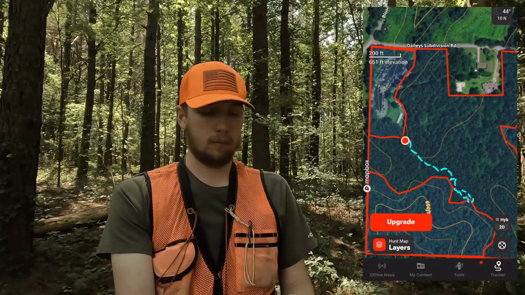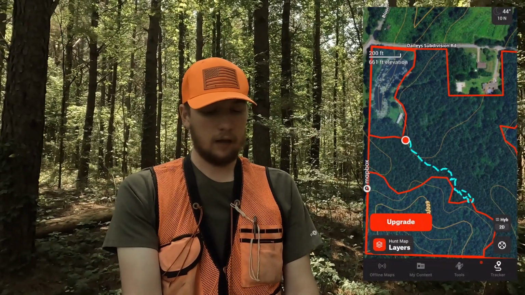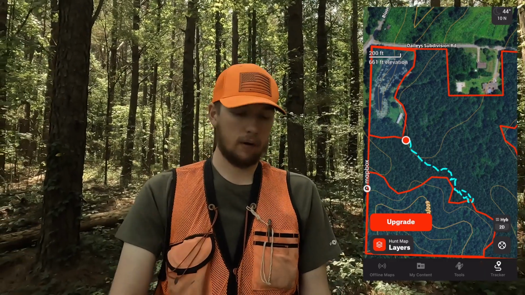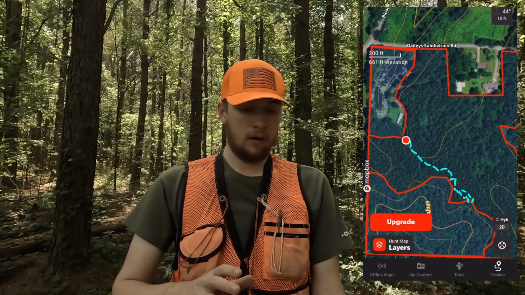Okay, so now we can see we've made it almost back to the pond, and you can see that little blue line going across is where we're at, and then the red dot is where we actually are. So we can see the road. Now, you know, some of it ain't exact, but a lot of it's fairly close.